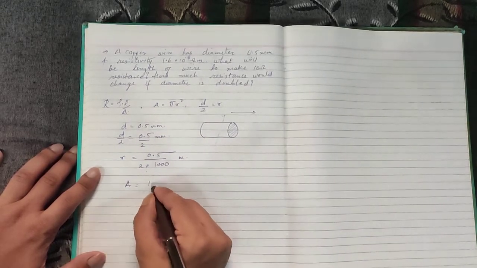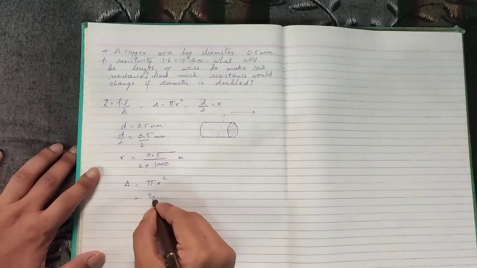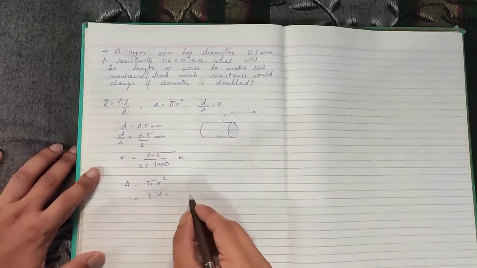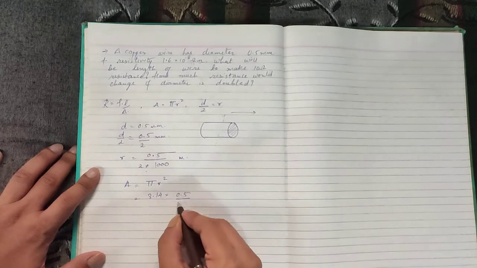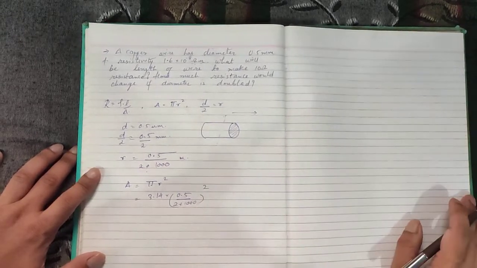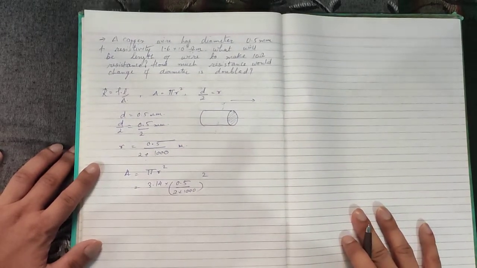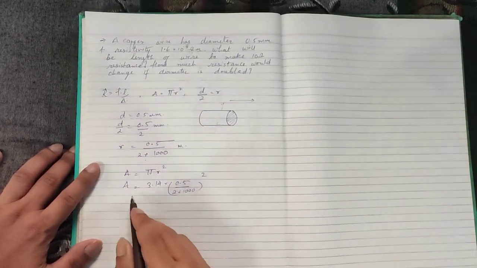Area is equal to pi r square, that is you can use the value of pi as 3.14 into radius square, so 0.5 by 2 into 1000 whole square. This is what you are supposed to do. Understood? We have the radius, we have the value of pi, and obviously we have the value of area.